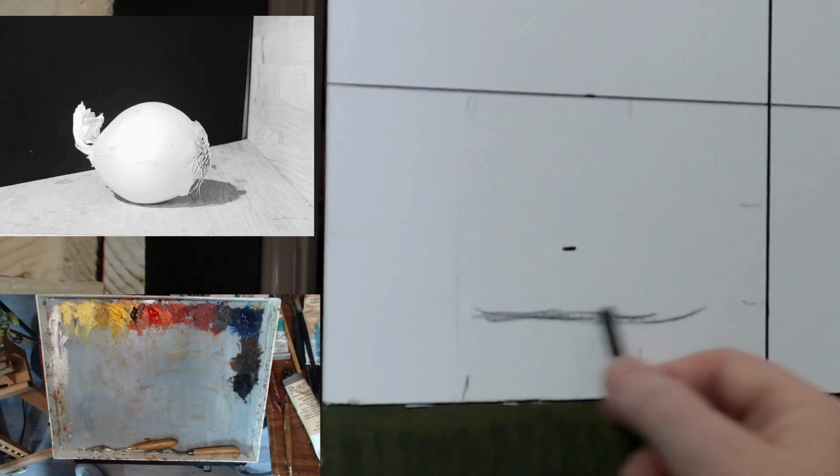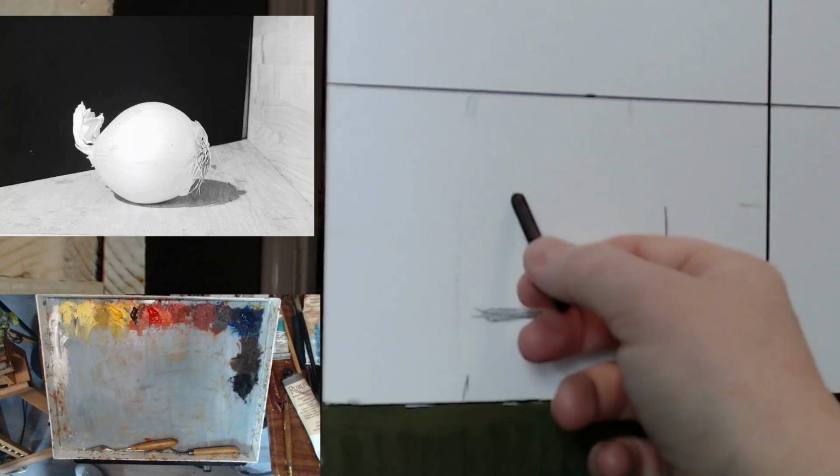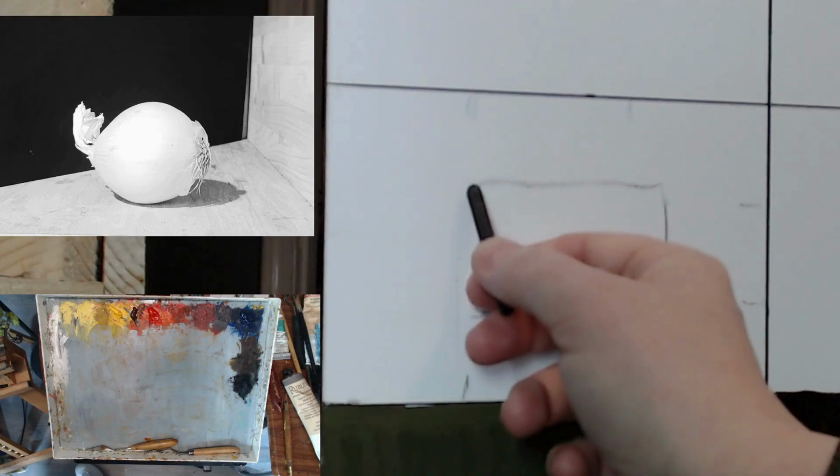Let's put it right about here. And it looks like we can do about a rectangle, kind of doing the outer aspect of it. So we've got this envelope that's giving us an idea about where this is going to sit in space.